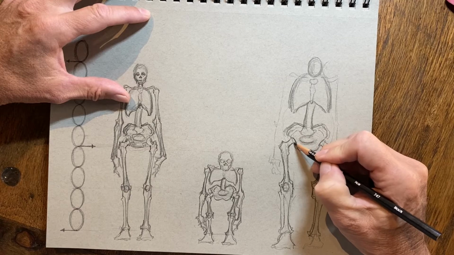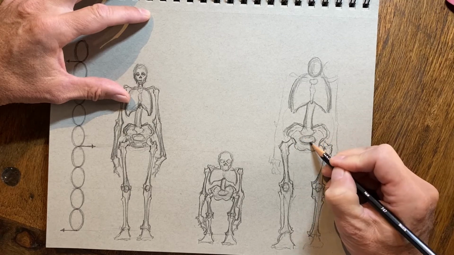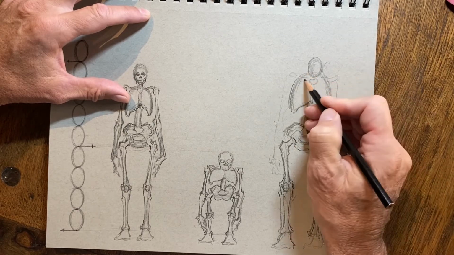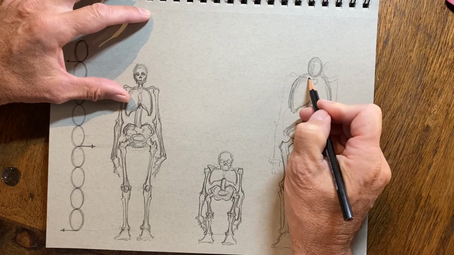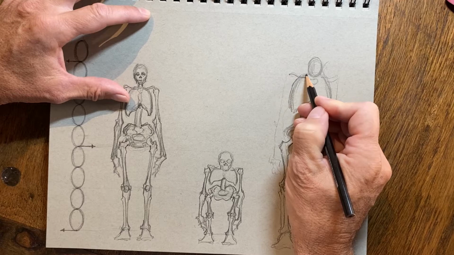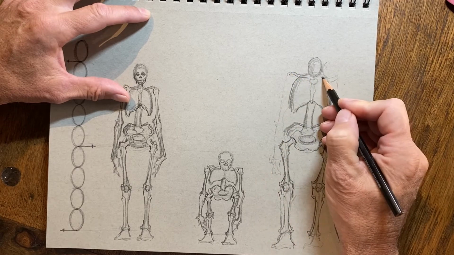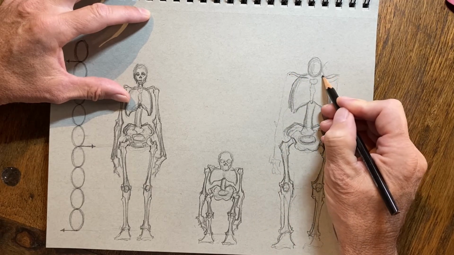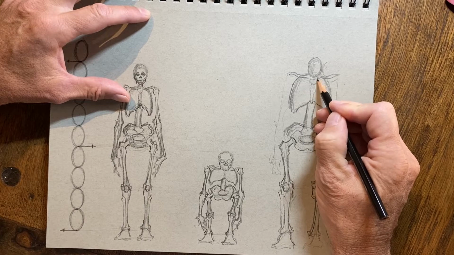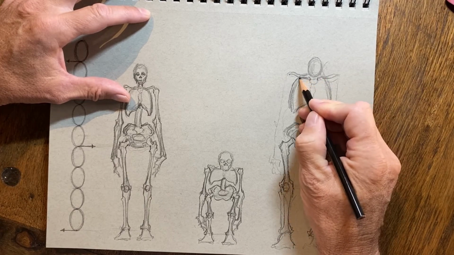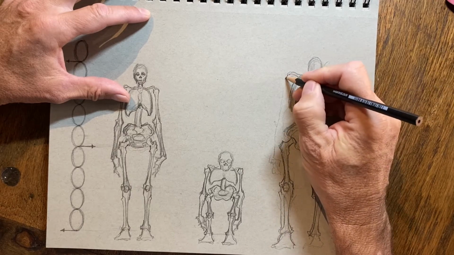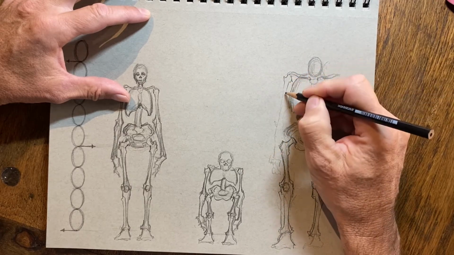And so now that we kind of have that blocked in, let's get the clavicle up here. Those come right in here. Then the edge of the manubrium, head of the humerus.